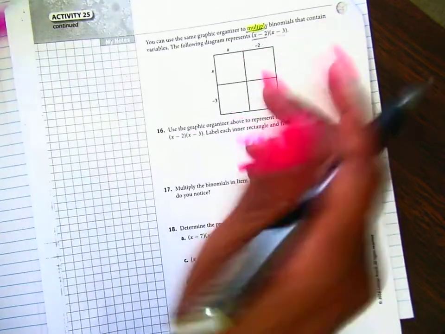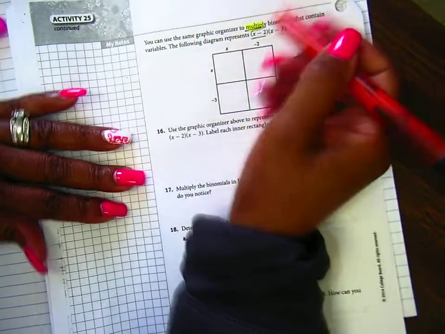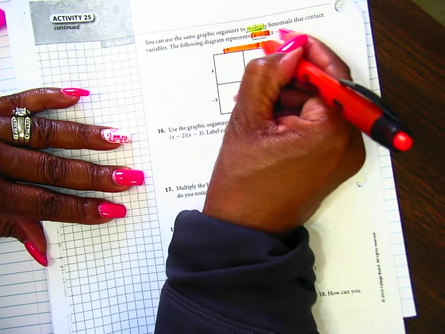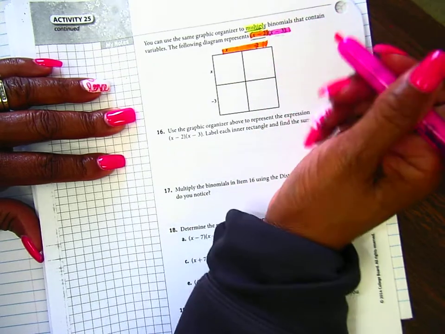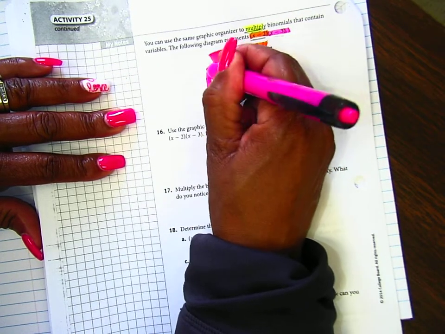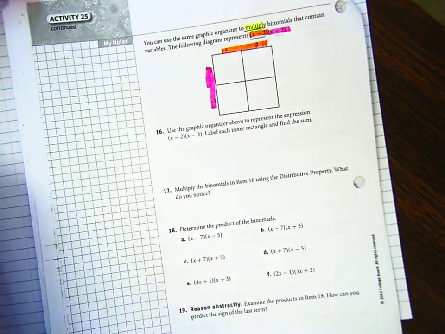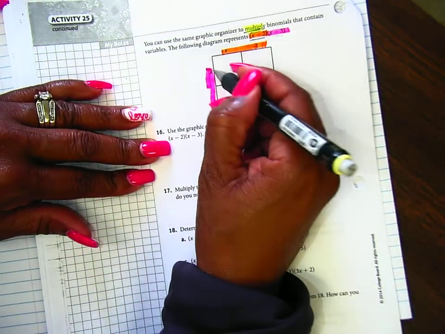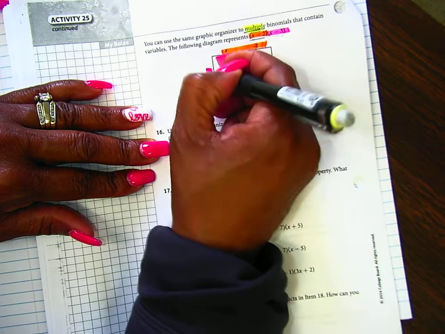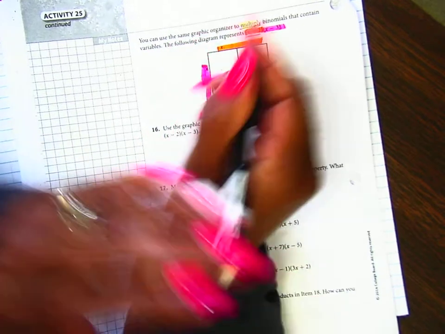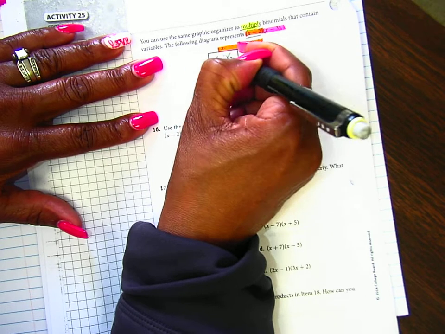We separate this so that here you have x minus 2. Let me use a different color. You have your x minus 2, and this represents x minus 2. This factor here is x minus 3. And they wrote the factors here, and they split it into terms. So how this works, we're going to say x times x, and it goes in this first rectangle. So x times x. I'm going to actually write that out. X times x. Same base multiplication.